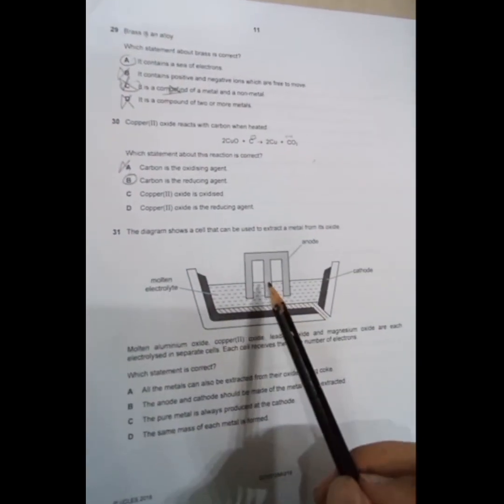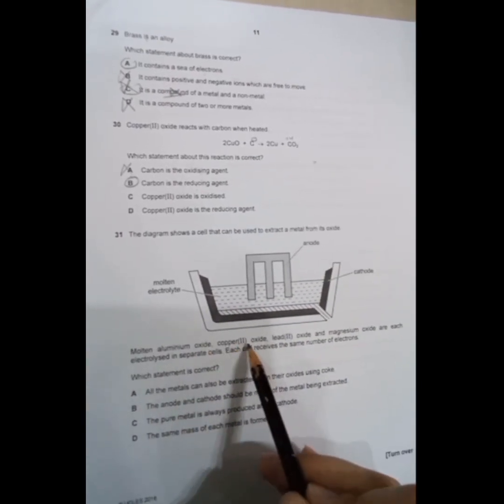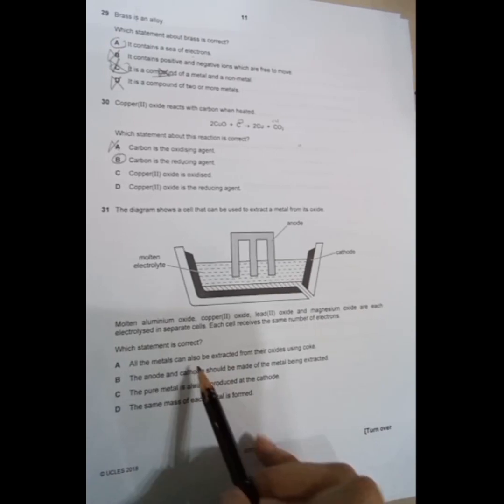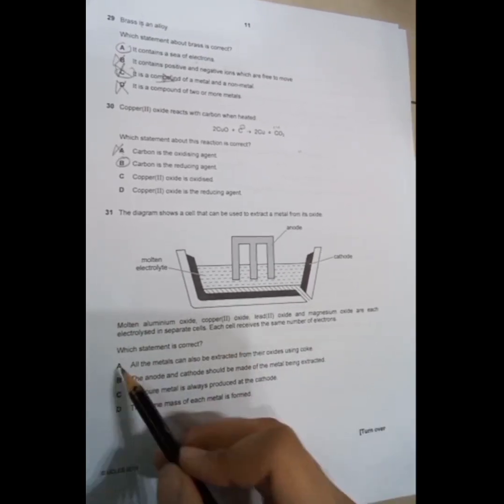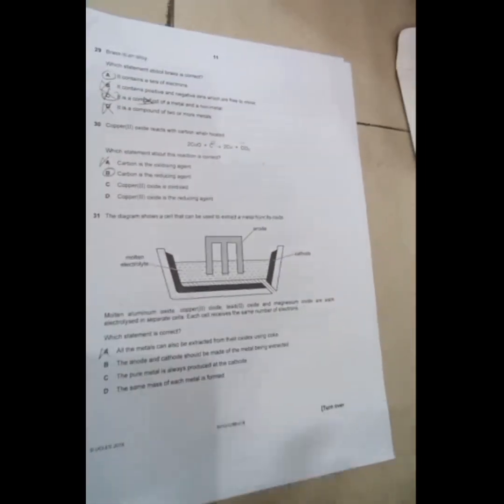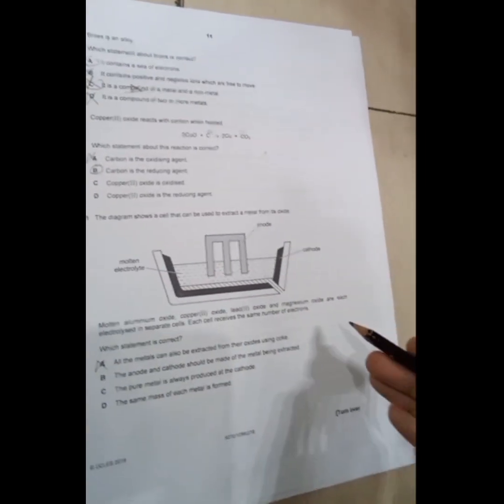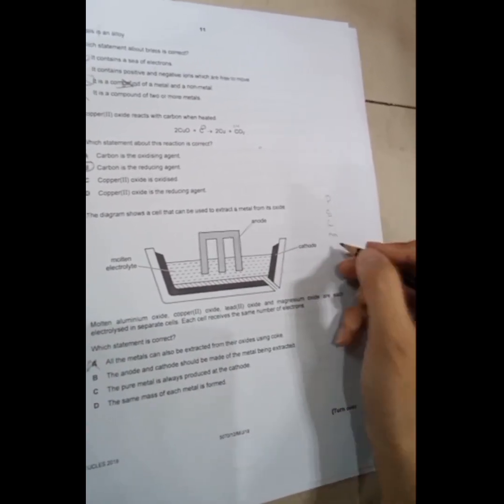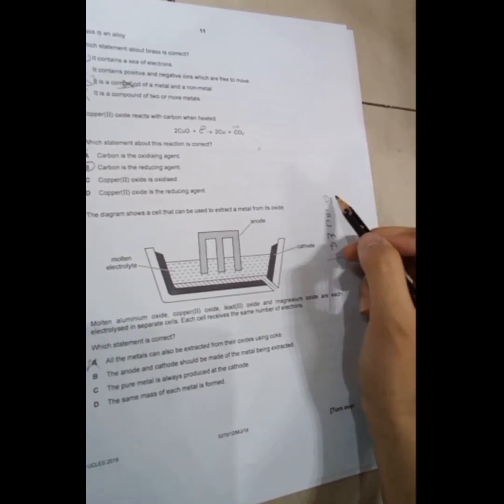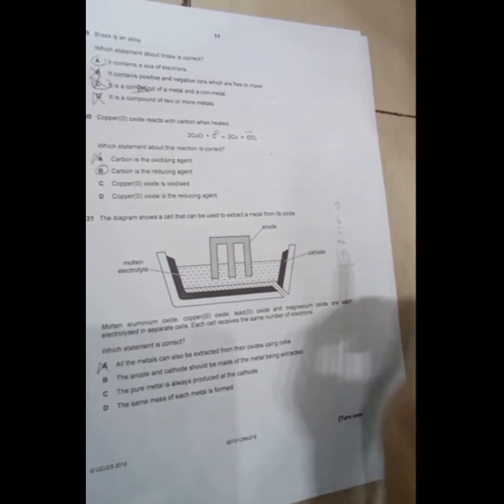The diagram shows a cell that can be used to extract a metal from its oxide. Molten aluminium oxide, copper oxide, lead oxide, and magnesium oxide are each electrolyzed in separate cells. Each cell receives the same number of electrons. All the elements can also be extracted from the oxide using coke. No, coke is carbon. So this is wrong because in the reactivity series we have potassium, sodium, calcium, magnesium, aluminium, up to here it's going to be just by electrolysis and not with the help of carbon at all.